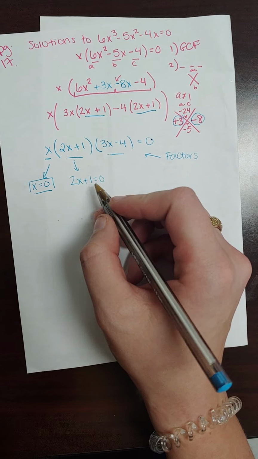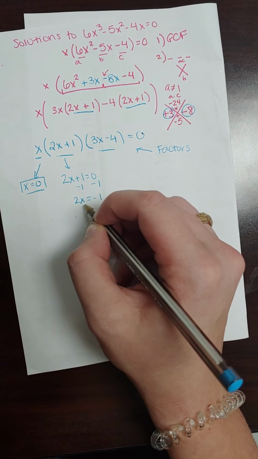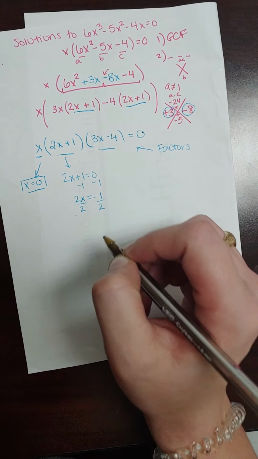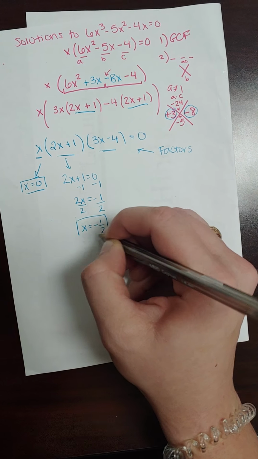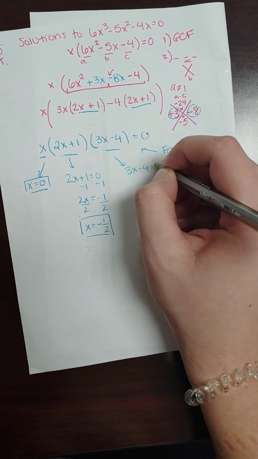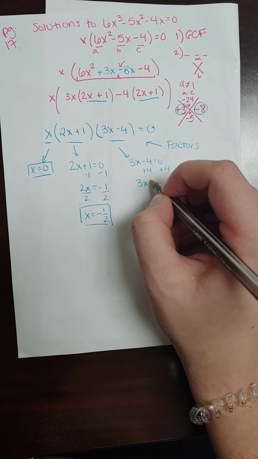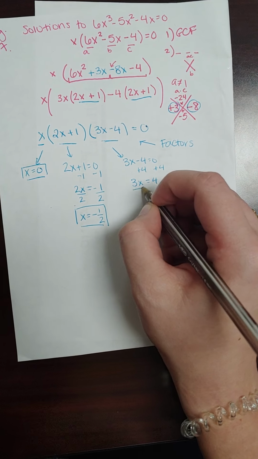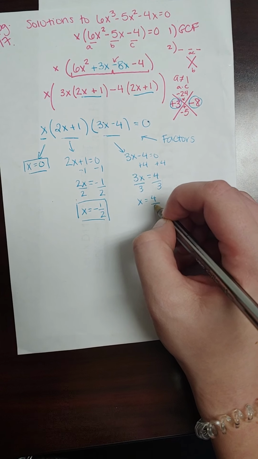So when I solve this, I'm going to just subtract 1 from both sides. 2x equals -1, then I need to divide by 2, so x will equal -1/2. That's another solution. Or 3x minus 4 equals 0. Again, I'm solving for x, add 4, 3x equals 4. Then I can divide both sides by 3, and x equals 4/3.